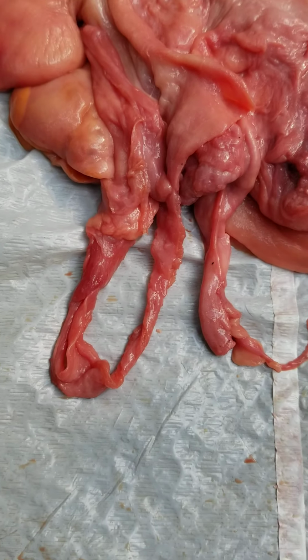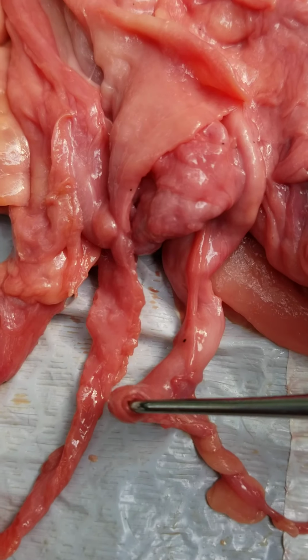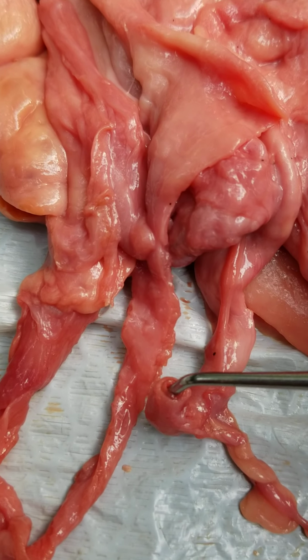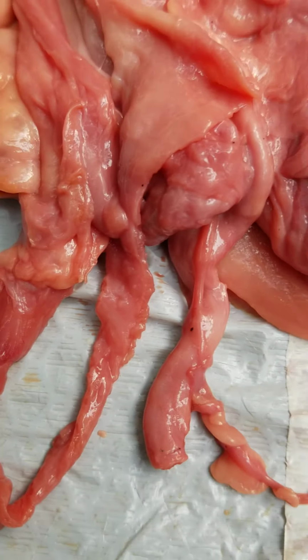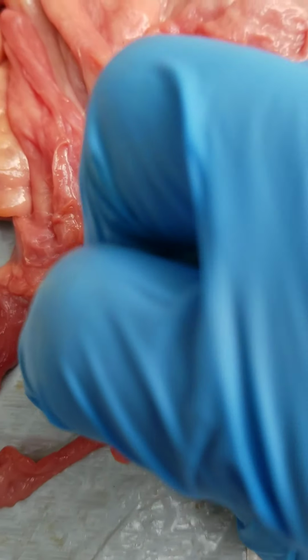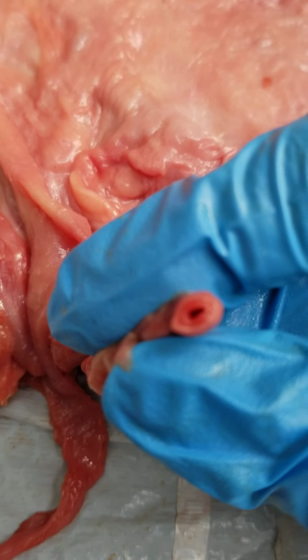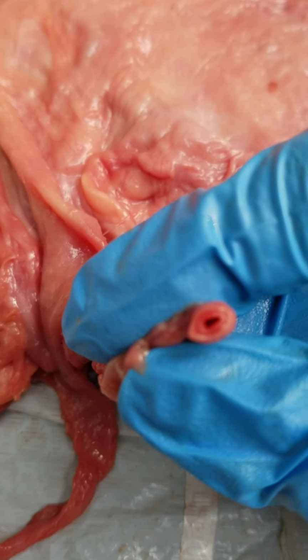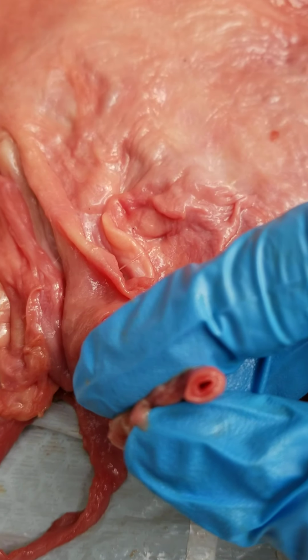So if we get our probe in here, you can see here, this is quite a muscular tissue. This is our artery. It's quite muscular because it has to pump to bring blood to the uterus.